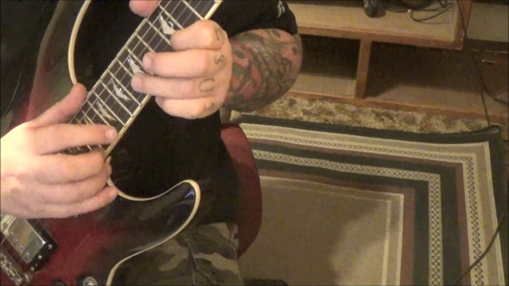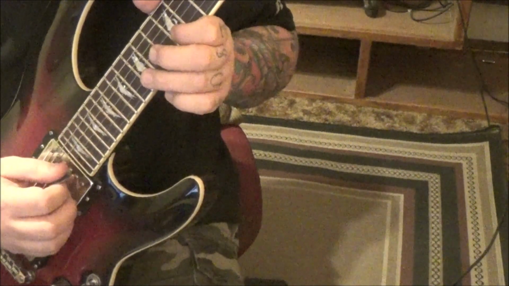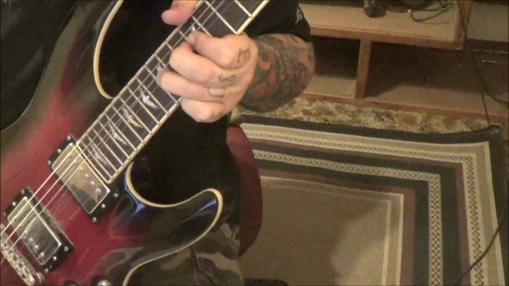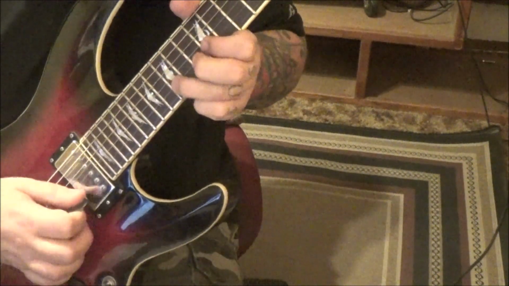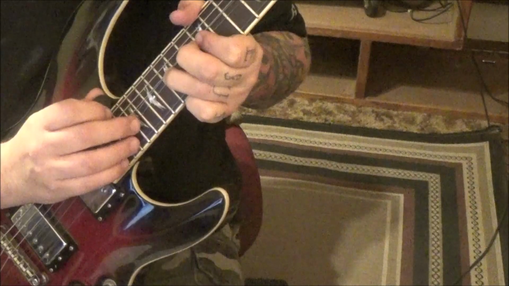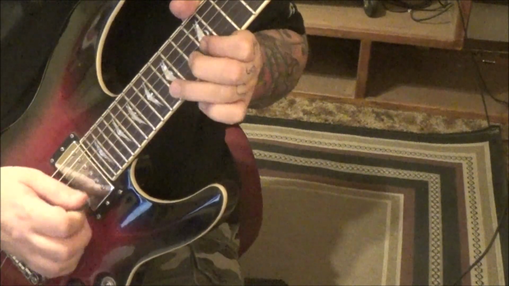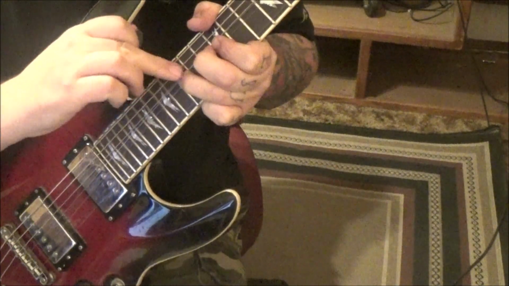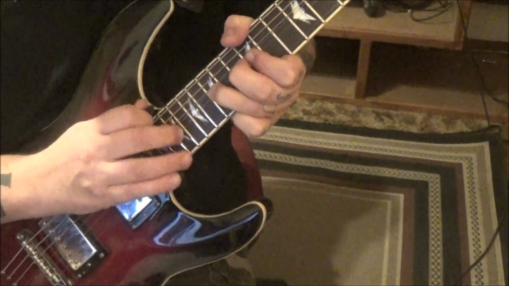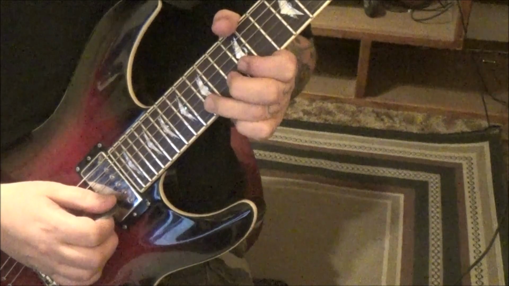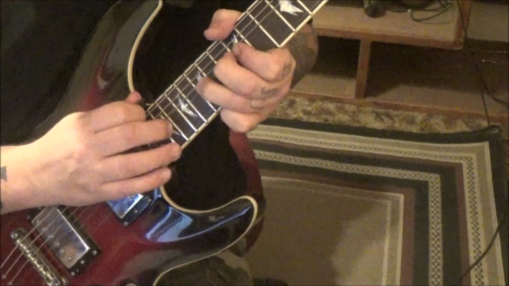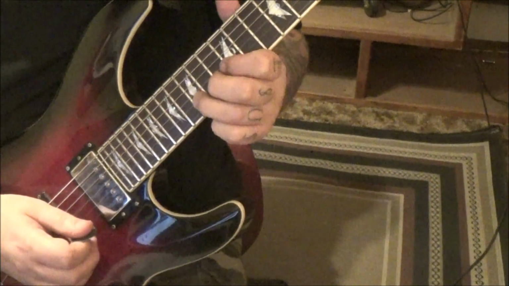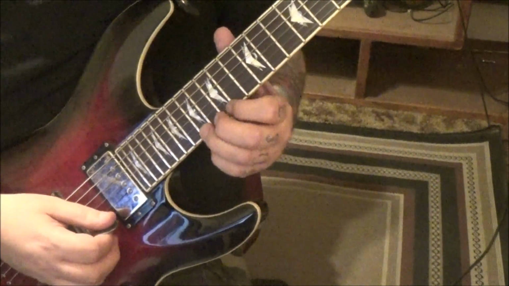Pulling off to the 12, and then go 12B, 15B, bend, and then hold the bend. Check this out. As you're holding the bend, you're going to tap the 19B, pull it off to the 15, but it's still bent. So, but only 3 times. 1, 2, 3. Release. 17 on the high E's is 301 timestamp.